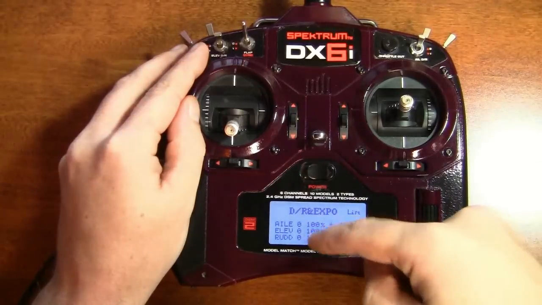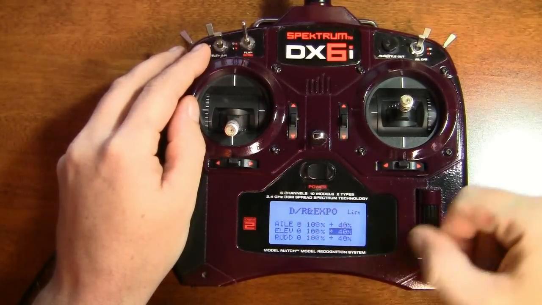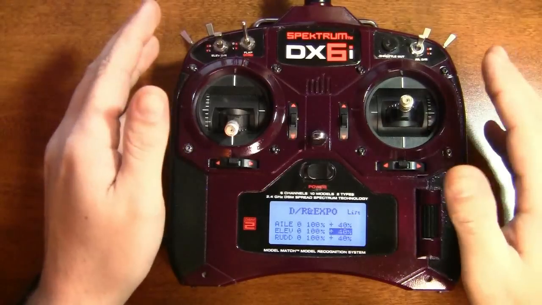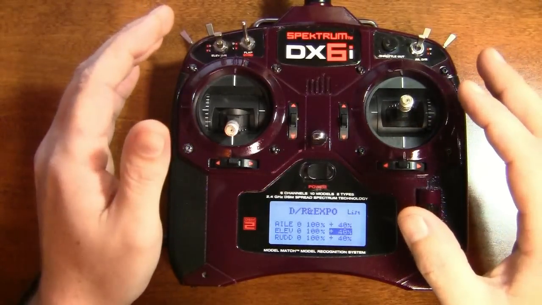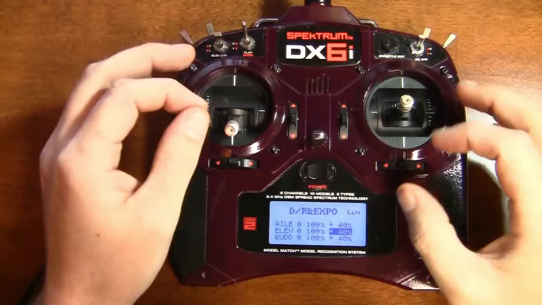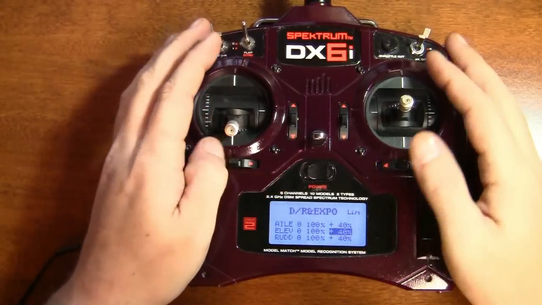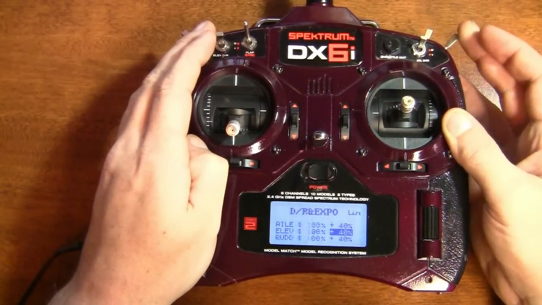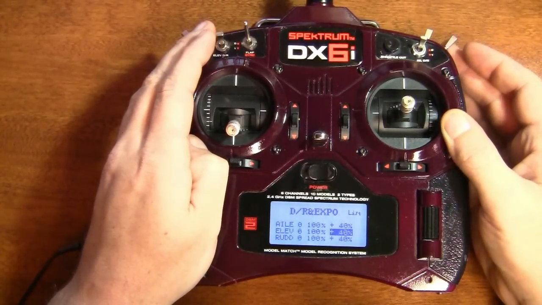But you'll just go in there, you'll set up your dual rates, then you'll set up your Expo, go out, fly it, see how you like it. If it's not quite enough travel on the low movements, then raise it up a little bit and then try it again. But you have to experiment with it and get the numbers that you like. I just so happen to like these numbers right here. And that's just the way I've always flown this plane.